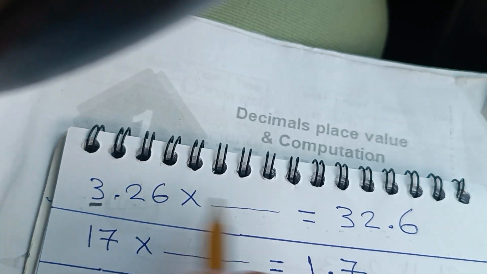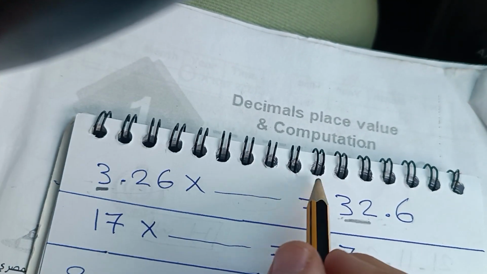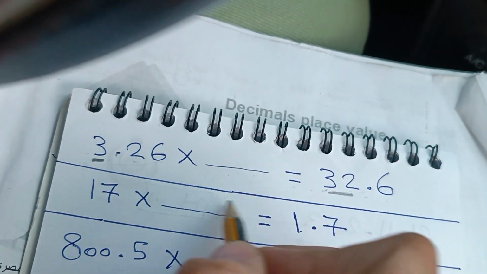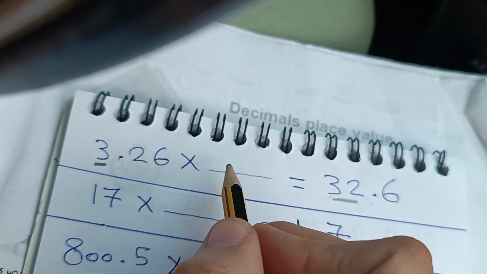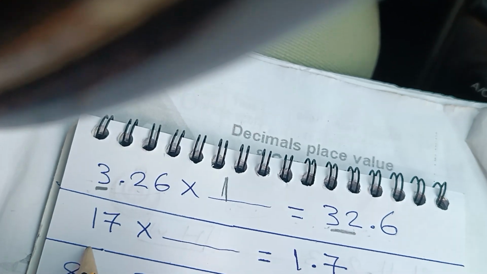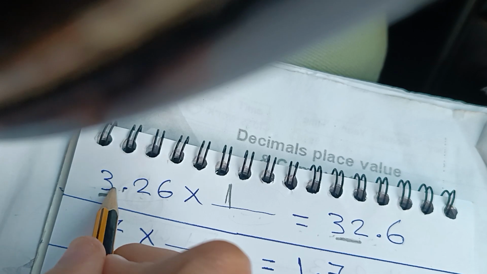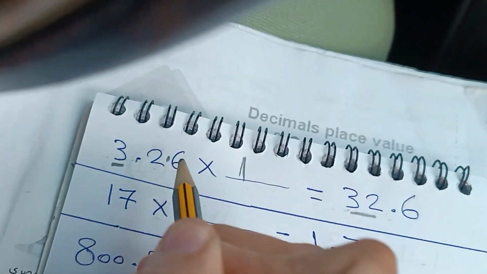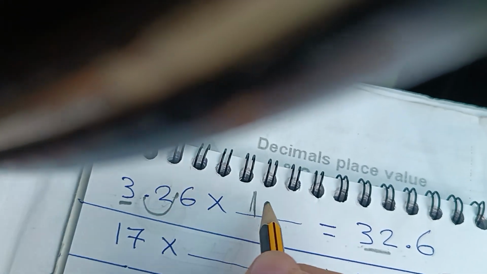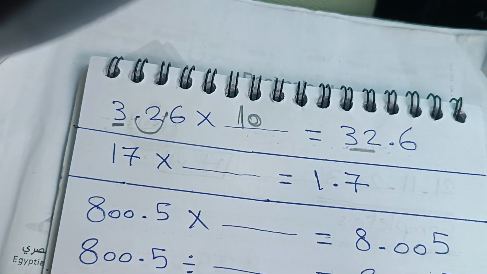It was 3 in the whole part, but now it's 32. So did the value of my number increase or decrease? It increased. So I multiplied by a power of 10: 10, 100 or 1000. Let's check how many zeros we will add. The decimal point was between 3 and 2, and now it moved one step to the right. So how many zeros? It's only one jump, so it will be only one 0. So it will be multiplied by 10.